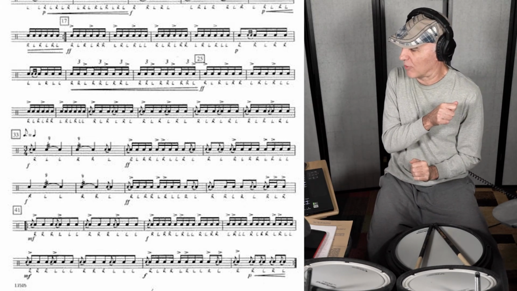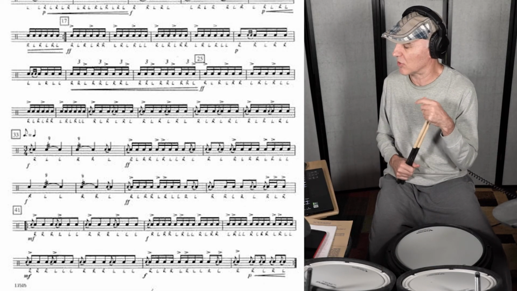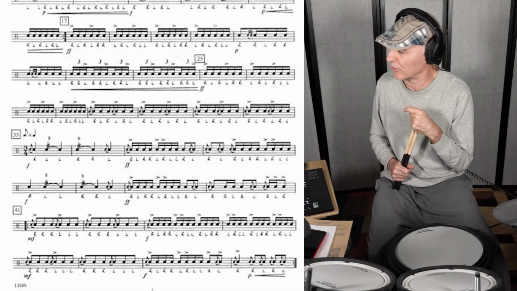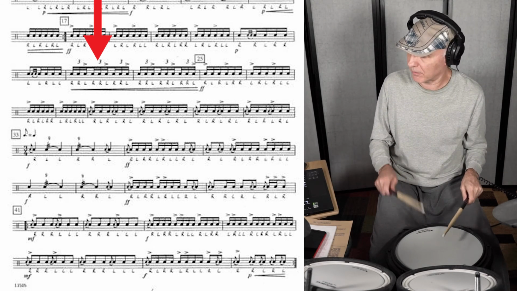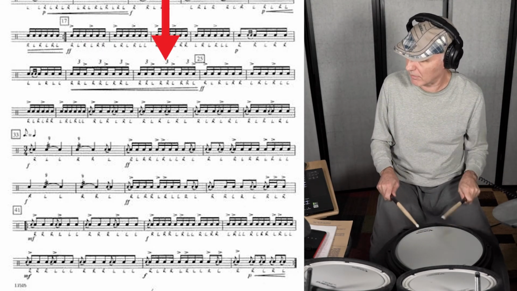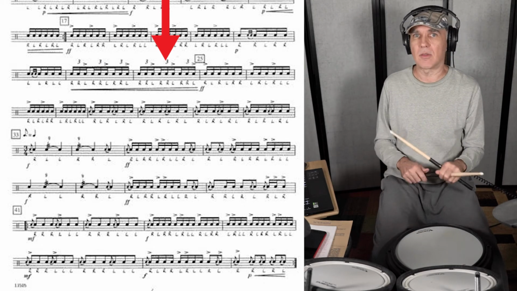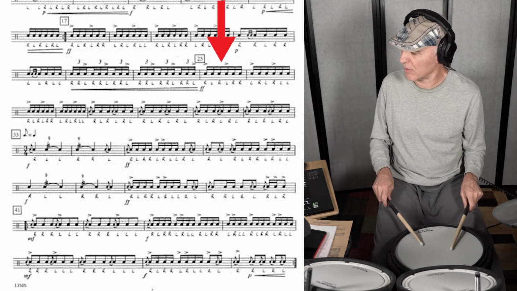How do we get to that 3/4 time? Let's go up to where the accent starts in measure 23. Just to play slow, the accents again are in the... And then right here, it starts.